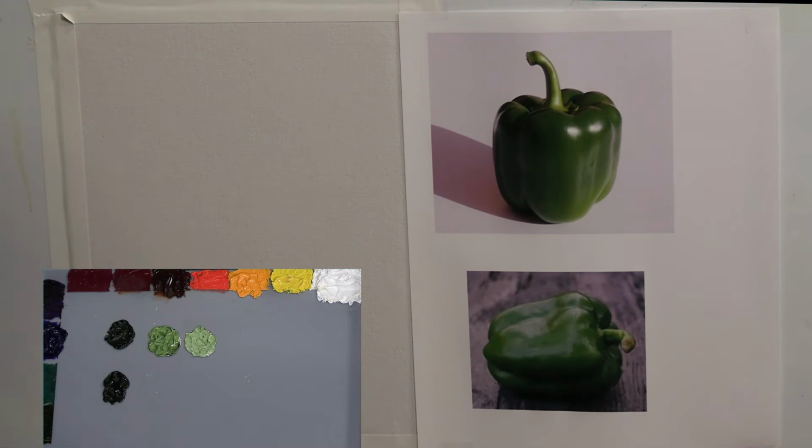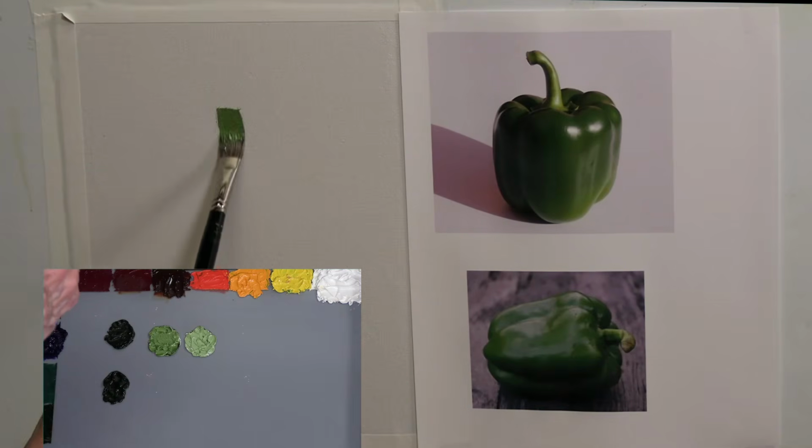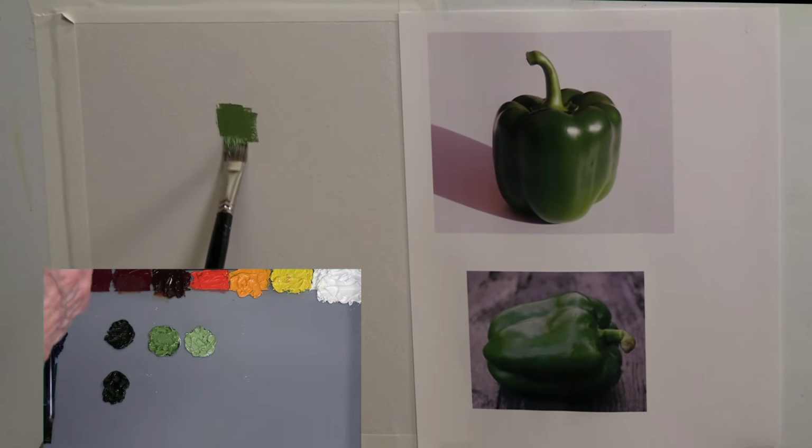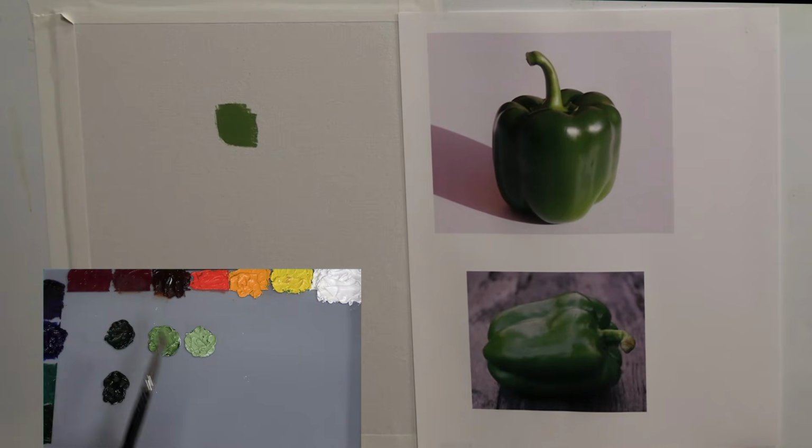Now I have there two values of that yellow green. I want to show you the difference here first of all, the difference in this and what I'm going to do next. So I'm going to put, this is the middle value of the darker middle. Let's call it darker middle value.